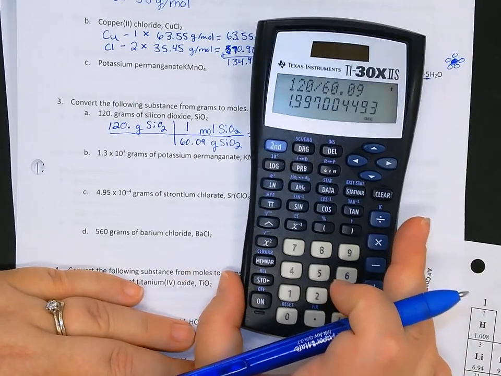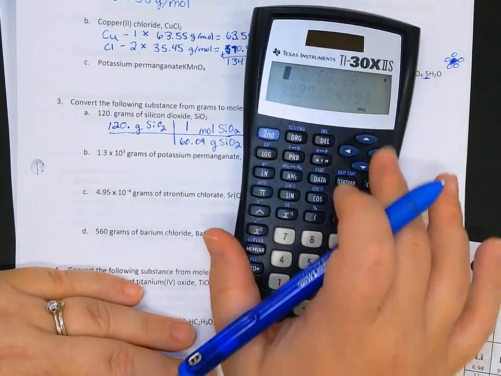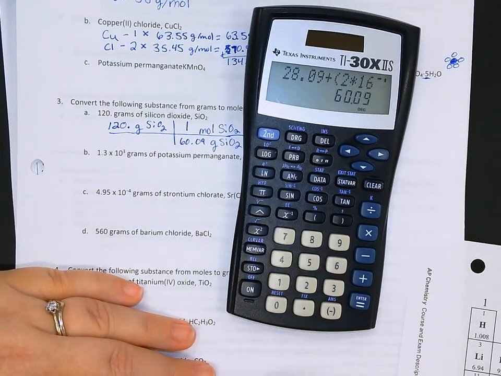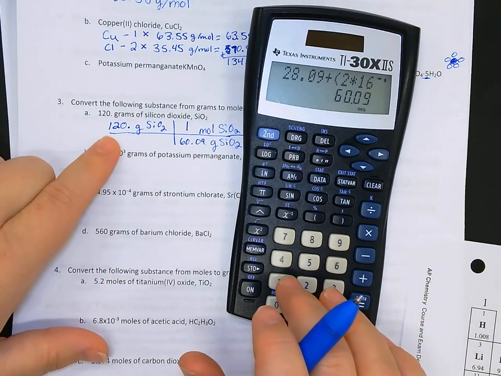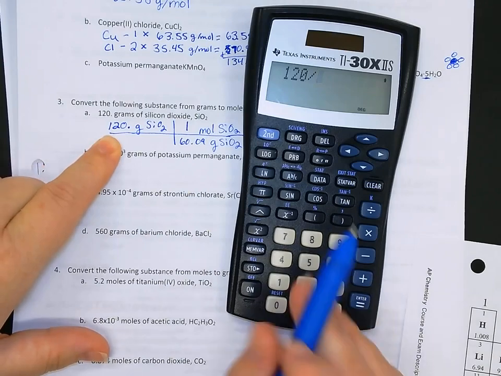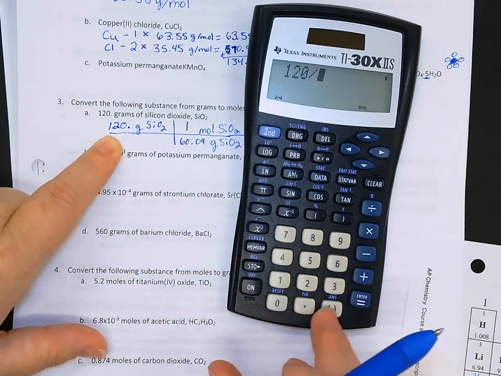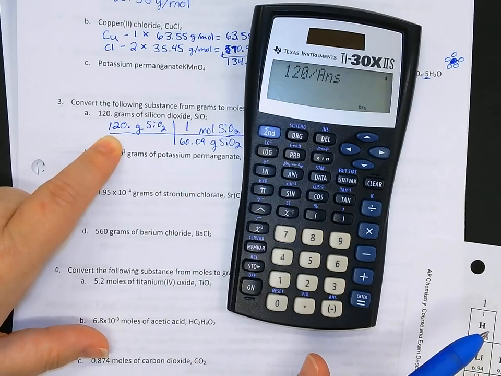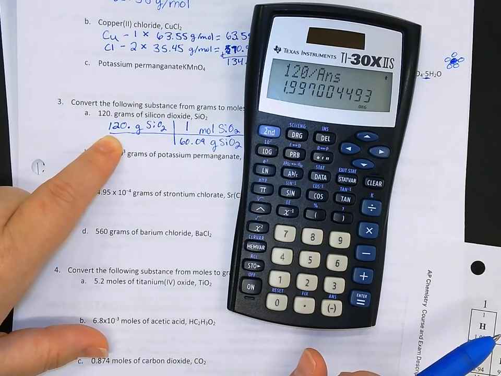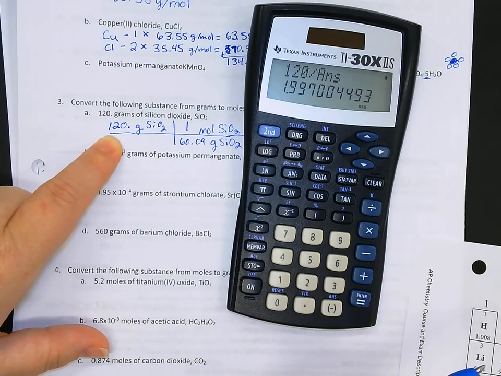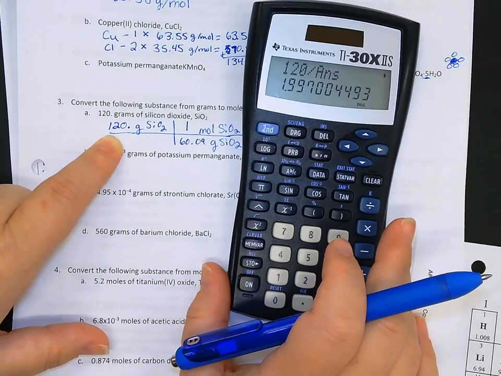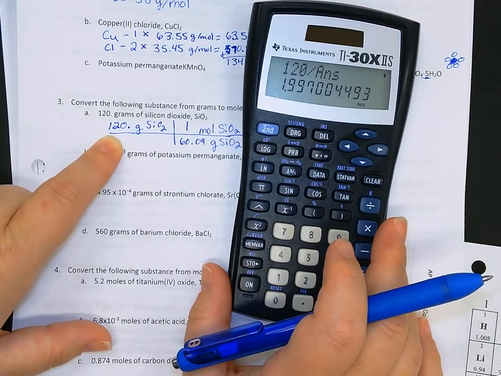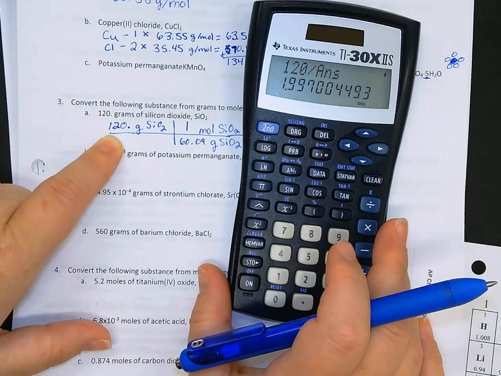And I get that. Now I'm going to show you something else in your calculator really quick. So I did this calculation and had that mass in there. If I don't want to have to type that again, I could say 120 divided by, hit the second button, and then the negative says ANS above that. That means answer. So it's your previous answer. And it'll put in that 60.09 for you. So just a quick little use of your calculator. That's a great button. So we get 1.997.